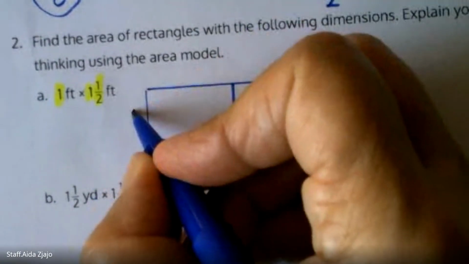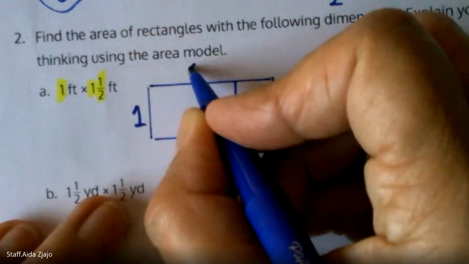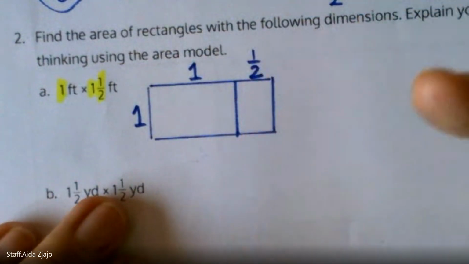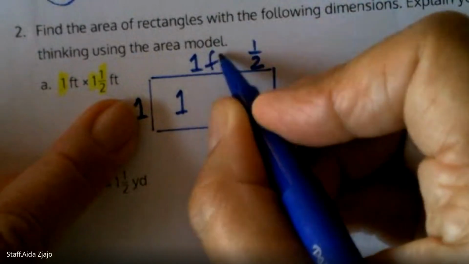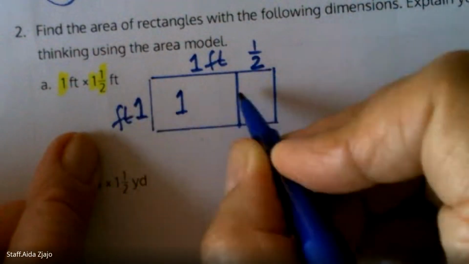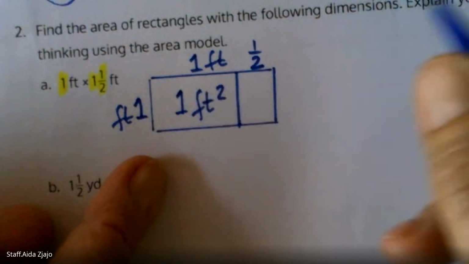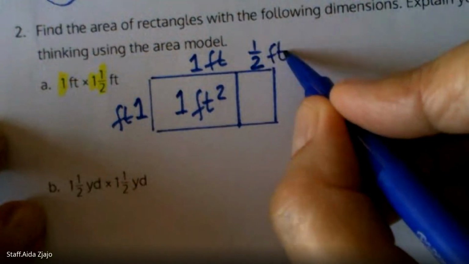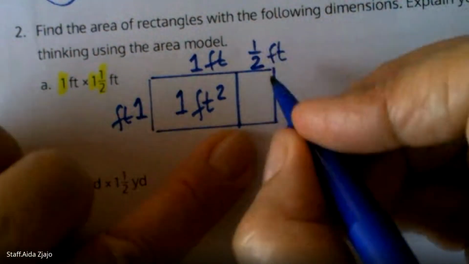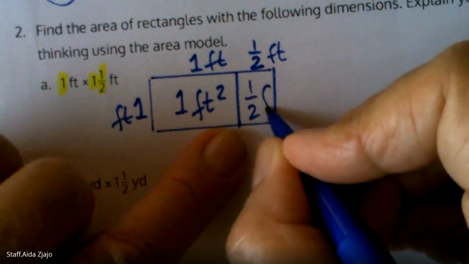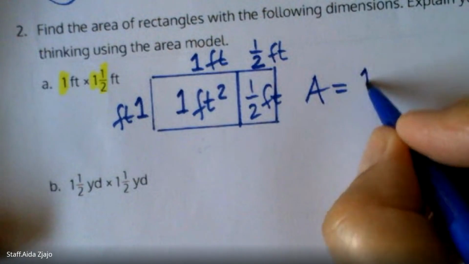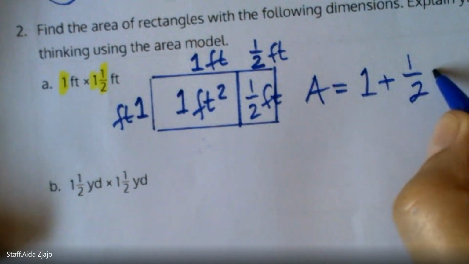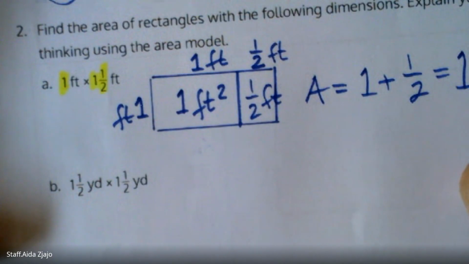So if this is 1 foot and this is 1.5, I can say 1 times 1 is 1, but what? Feet times feet equals square feet. And then 1/2 foot times 1 foot is half a square foot. So the area equals 1 plus half equals 1.5 square feet.